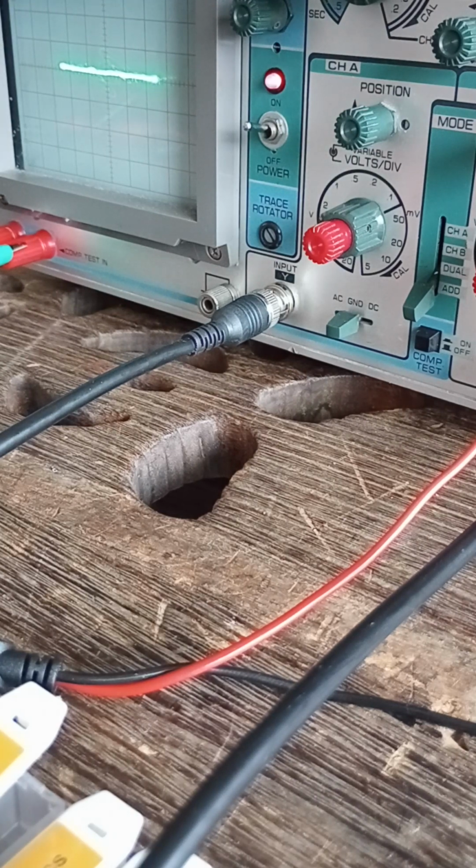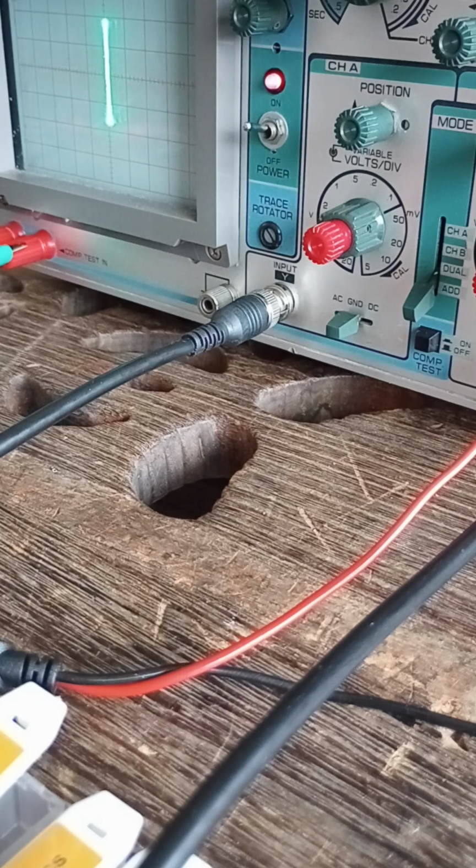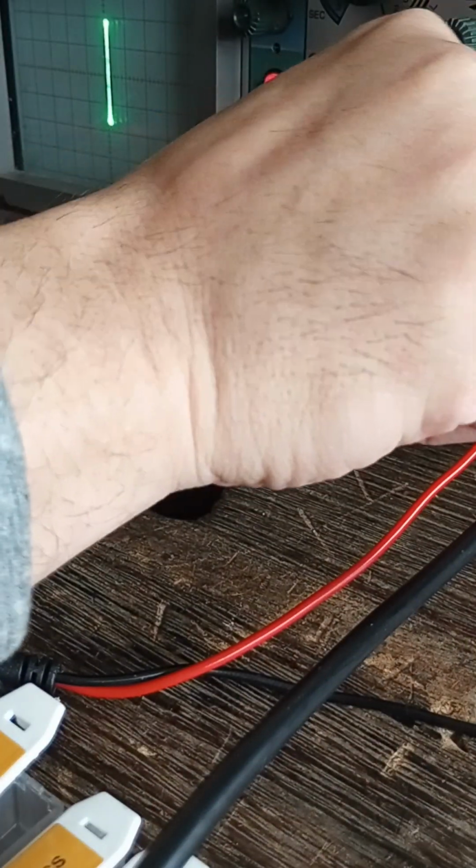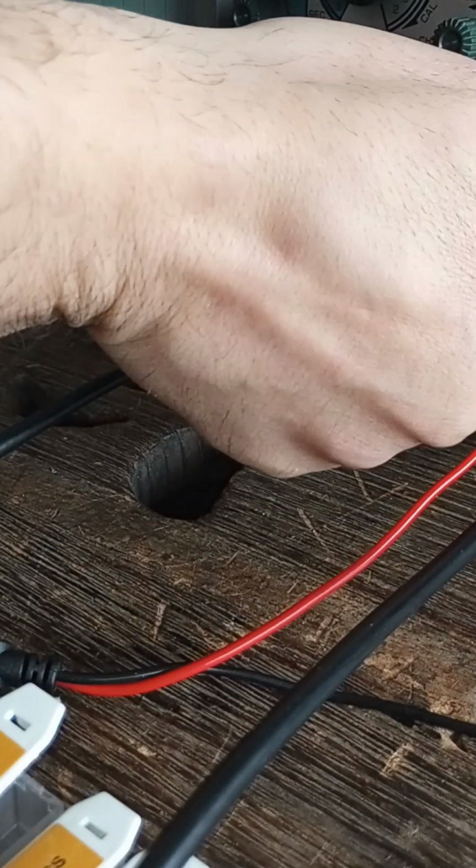So what's a capacitor? A capacitor is charging and discharging depending on the amount of electrons flowing through. So there's a differential equation between the voltage and the current, where actually the current is proportional to C, the capacitance, times the derivative of the voltage. So my voltage is a sine wave.